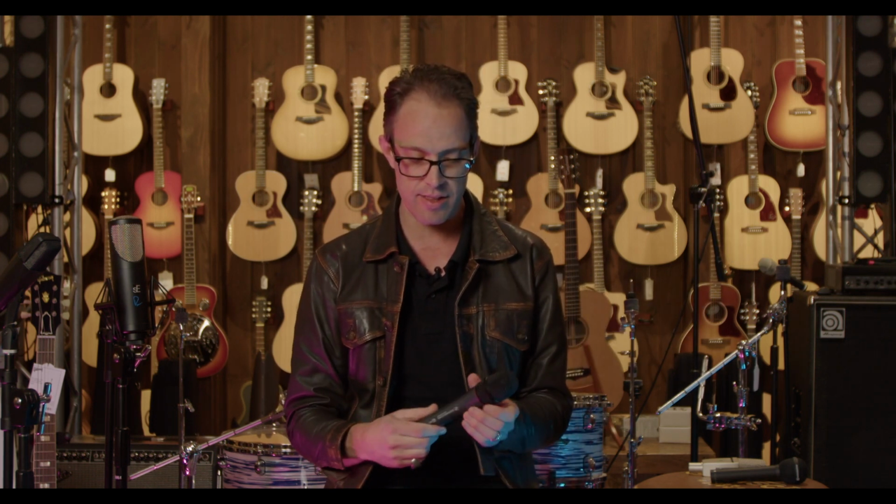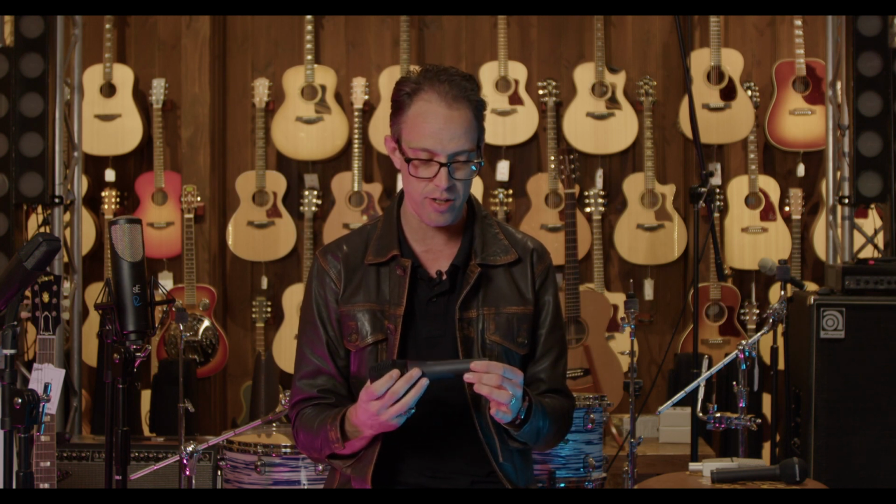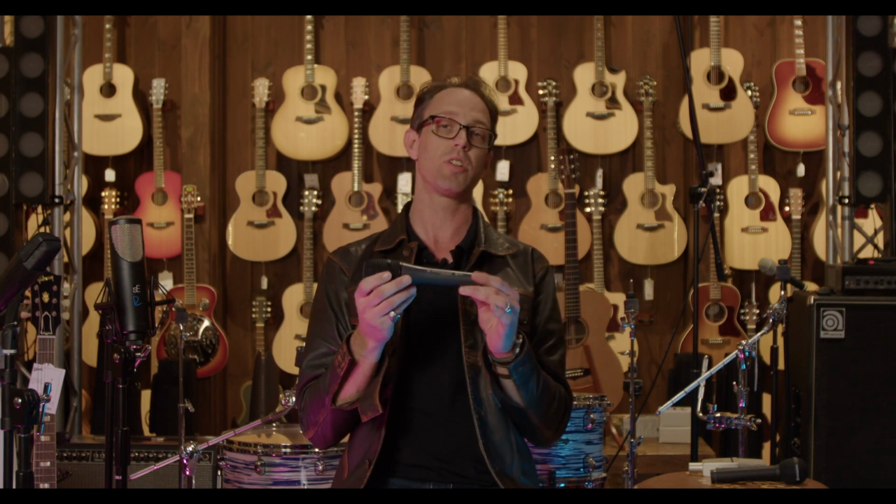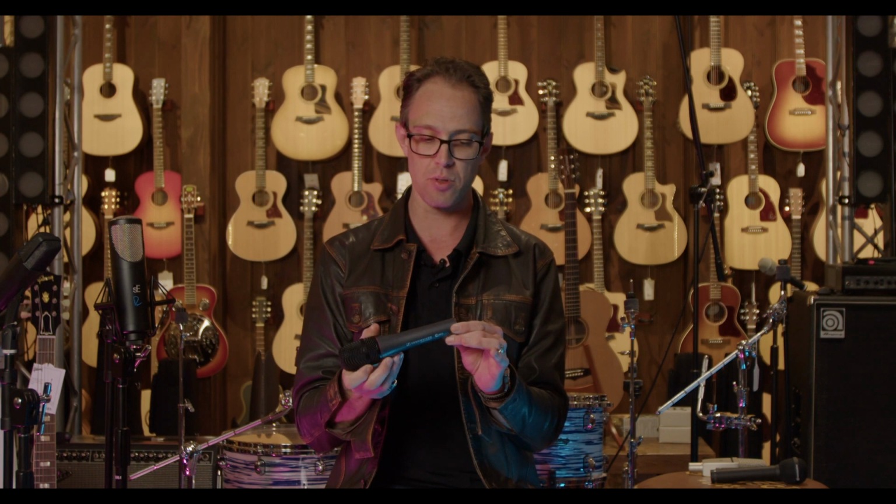So this microphone here, this is a lovely little Sennheiser. This is a supercardioid microphone. This is an 865, which has been the staple use of Sting for about 30 odd years. It's a fantastic mic. This is a condenser microphone.